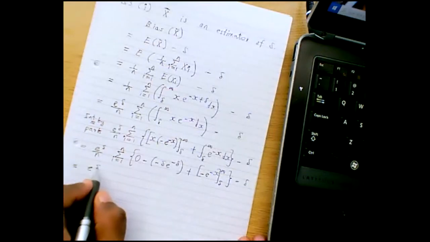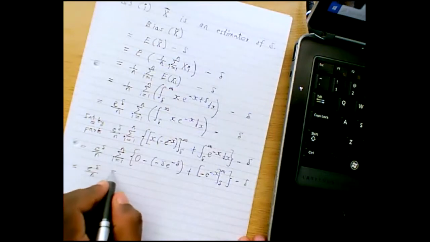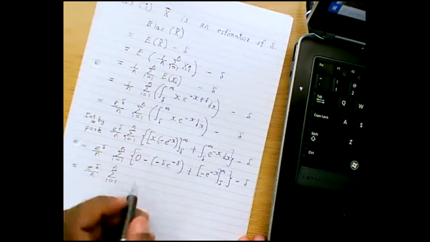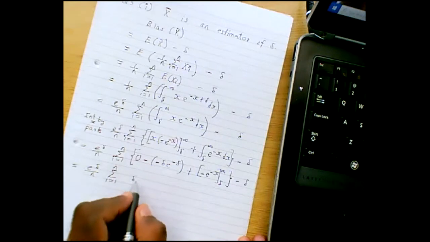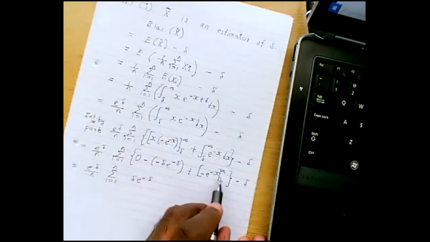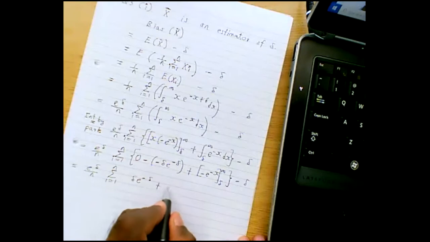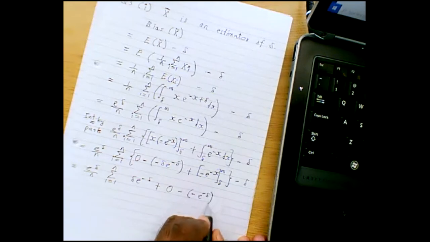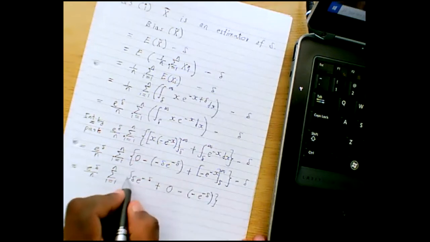So this will be delta e minus delta. The limit at infinity is 0. The limit at delta is minus e minus delta. Okay, like this.